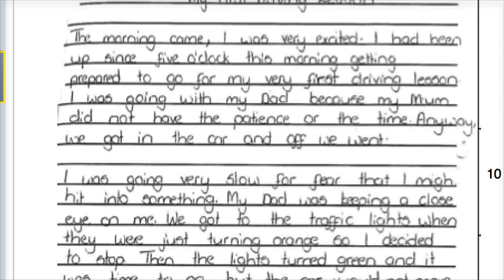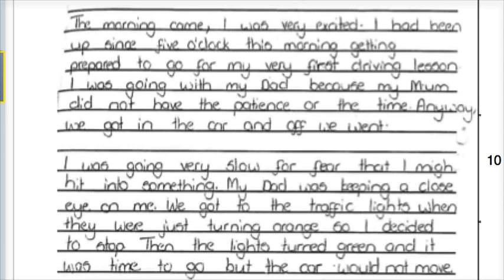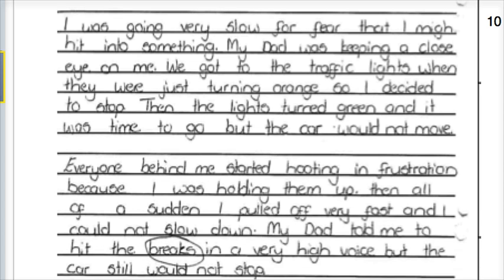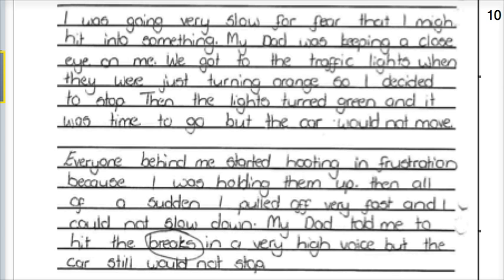In the first paragraph, there aren't any, but we're going to go straight to the second paragraph. I was going very slow for fear that I might hit something. My dad was keeping a close eye on me. We got to the traffic lights when they were just turning orange, so I decided to stop. Then, this then here is a connective. So he's about to tell you what he did next.